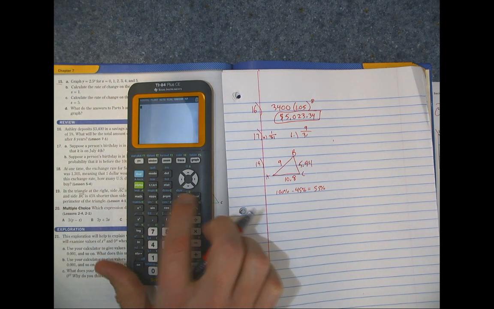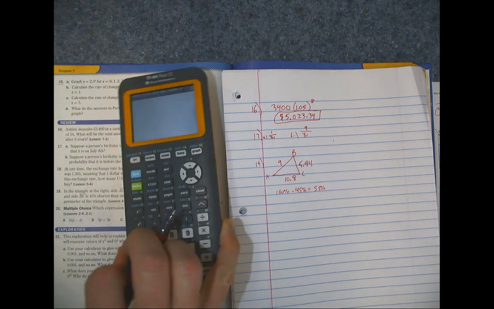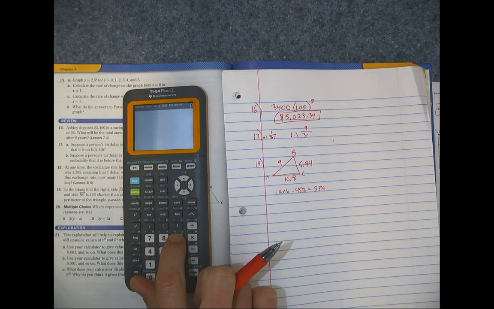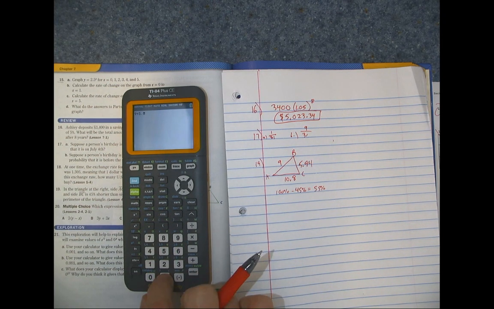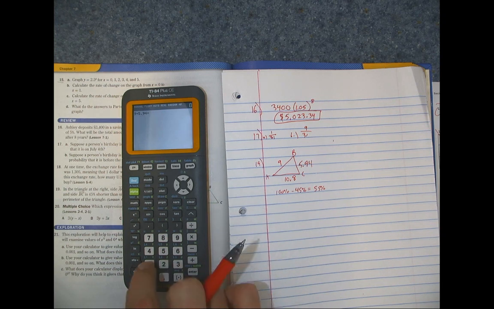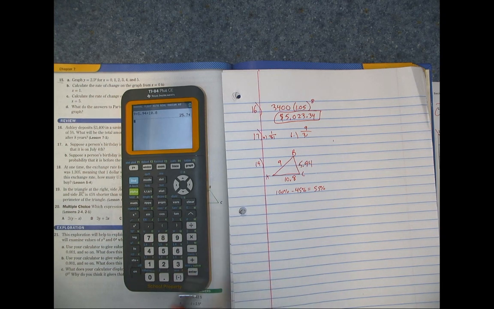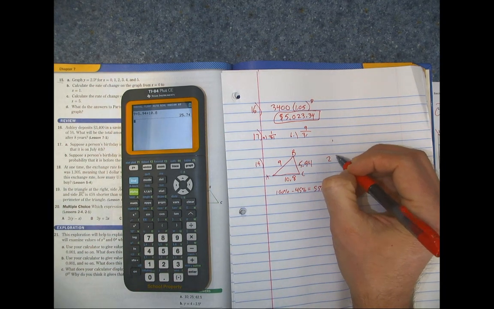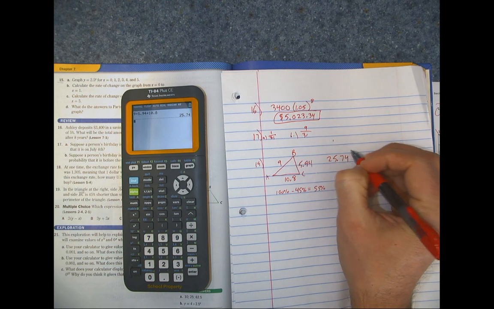And the final question says find the perimeter. So I'm just adding up those sides. 9 plus 5.94 plus 10.8 is 25.74.